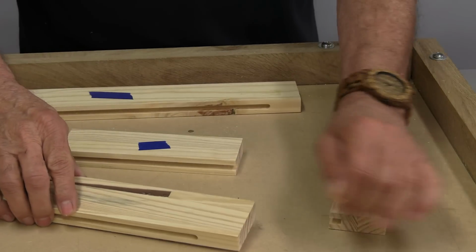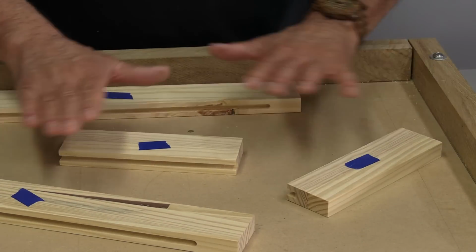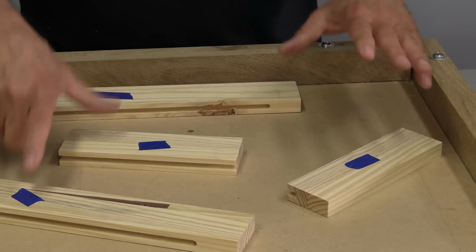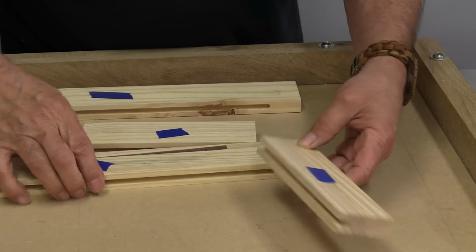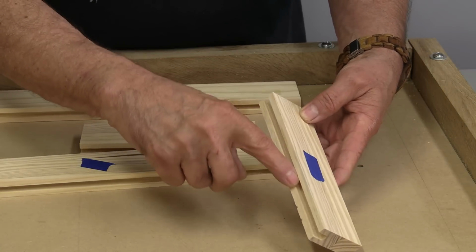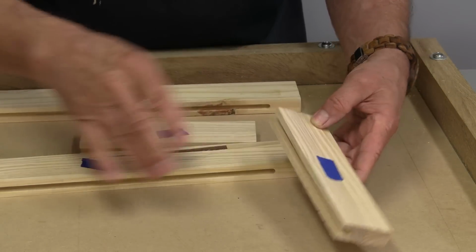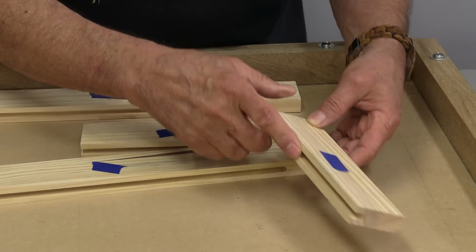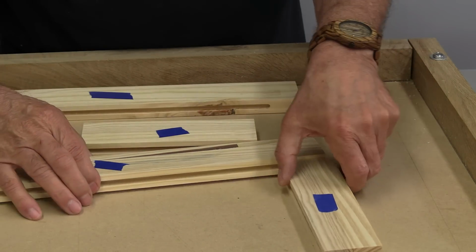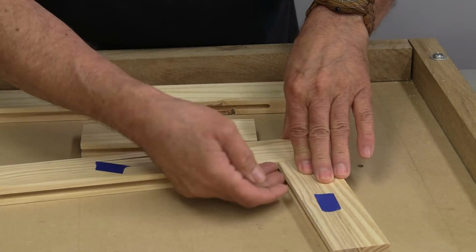Now, when you're working with pocket holes, with all doors, you need to make sure that you mark your face edge, and I use blue tape, as many of you already know. And the reason for that, you might not get your slots exactly perfect in the center, and it doesn't matter if they're not perfectly in the center, because the main thing is that they all line up.